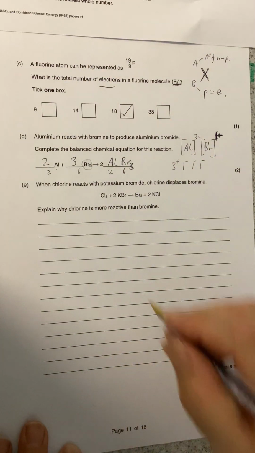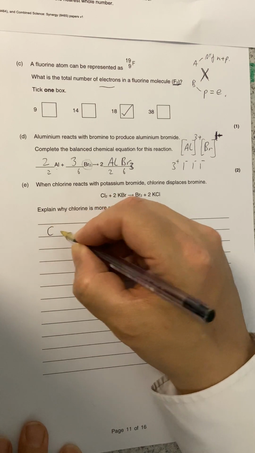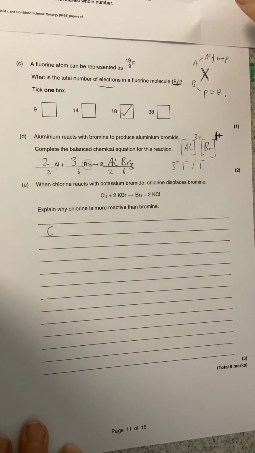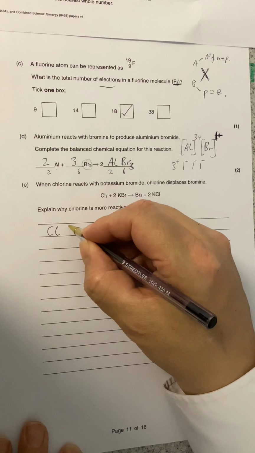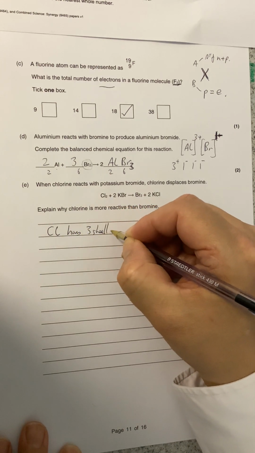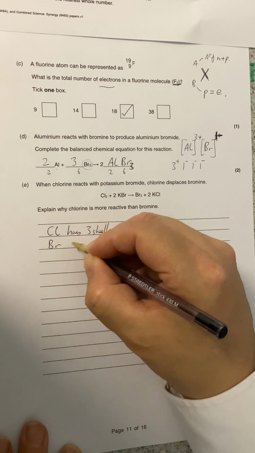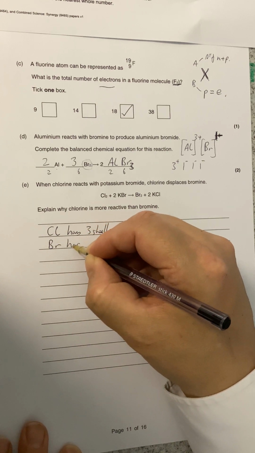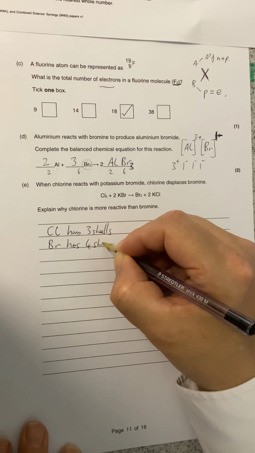So chlorine has 3 shells, and the bromine has 4 shells.